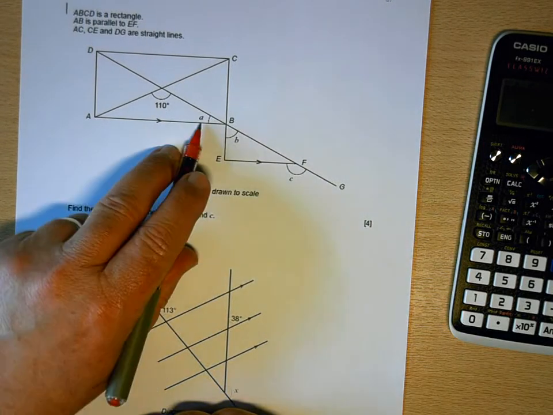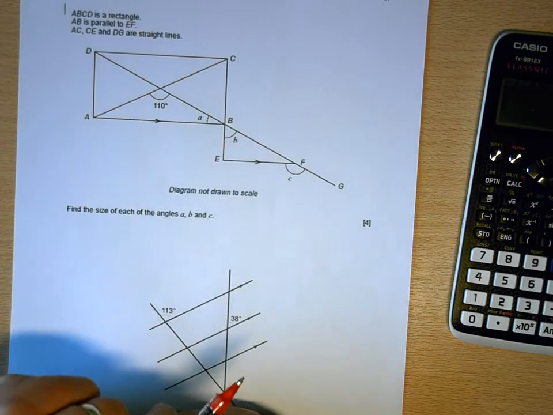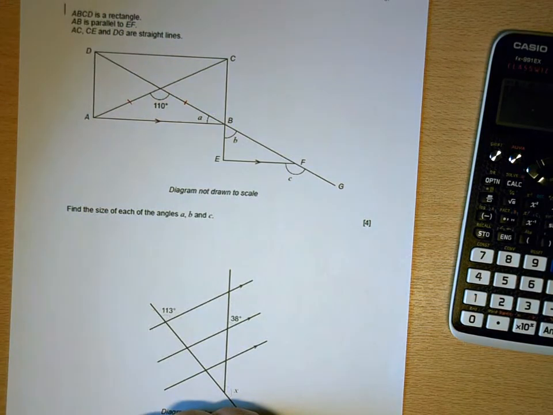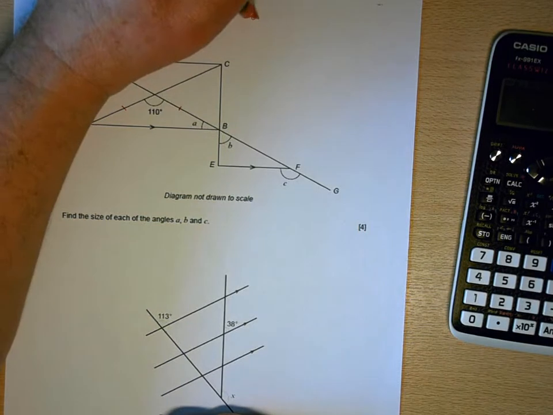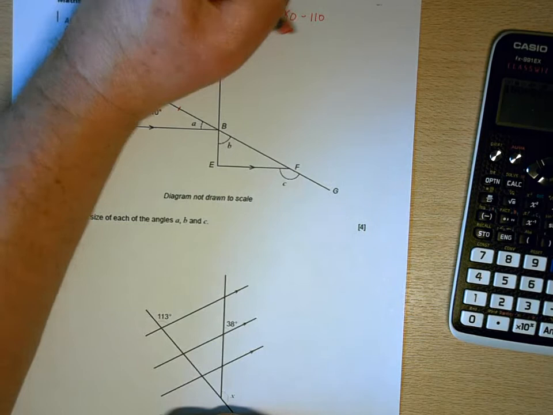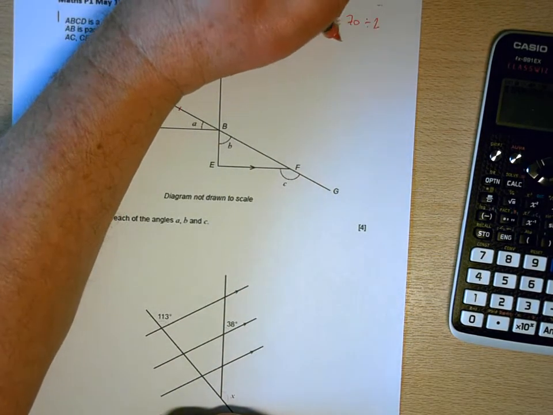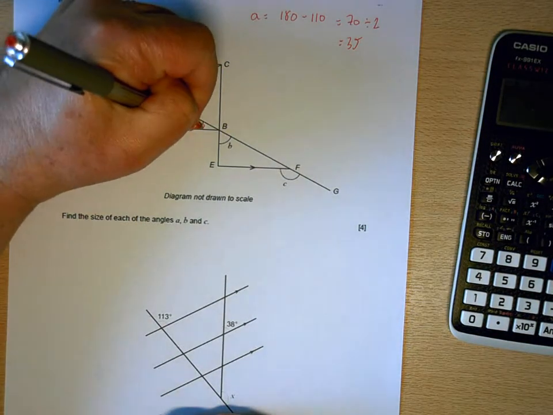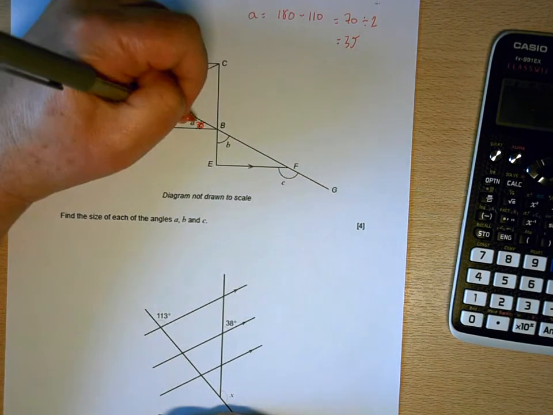Okay, so A, I can see is inside this triangle, and because it's a rectangle, that means the diagonals are the same length, so that means that's isosceles. So for angle A, it's going to be 180, take away the 110, which is 70, divided by 2, which is 35. So that angle there is 35 degrees. So I've written 35 in there, although you can't clearly see it.